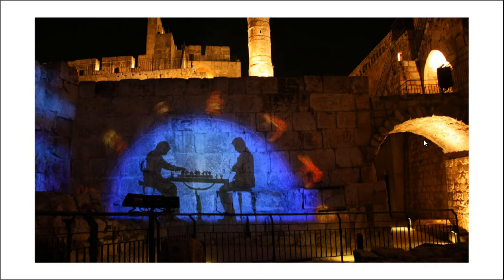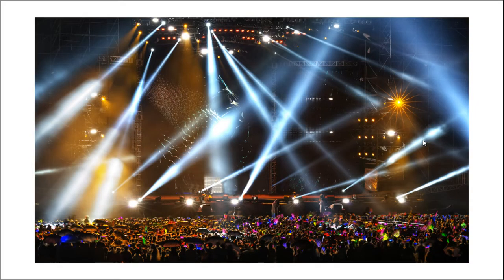Something I notice is that I see shadows of two people. I can't tell for sure what they're doing, but it almost looks like they're playing chess. What about this picture? This one looks like a lot of fun. What do you notice?